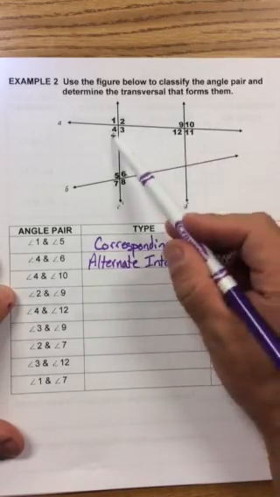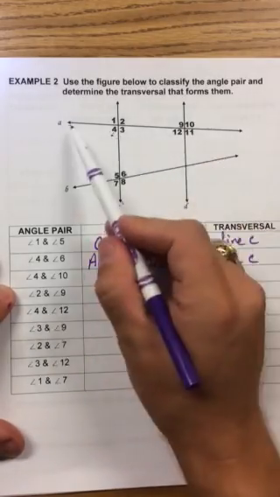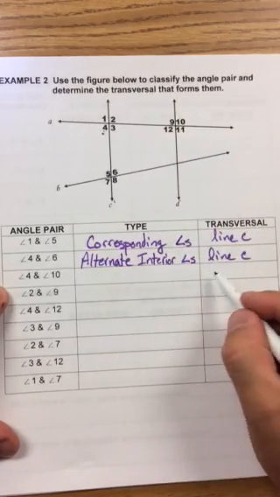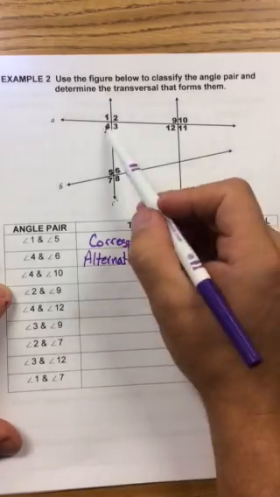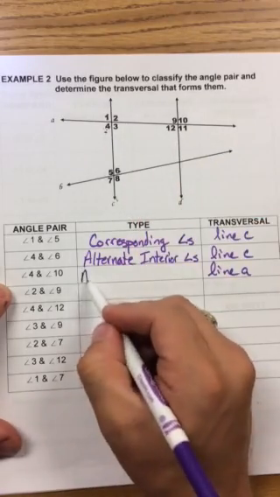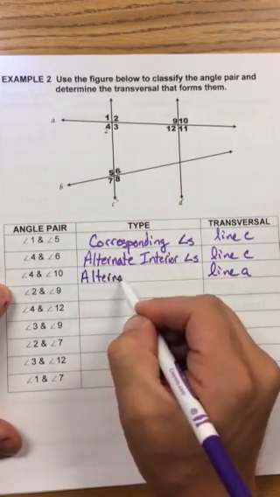Looking at 4 and 10. Notice 4 and 10 both touch line A, so line A must be my transversal. They are on opposite sides, which makes them alternate.